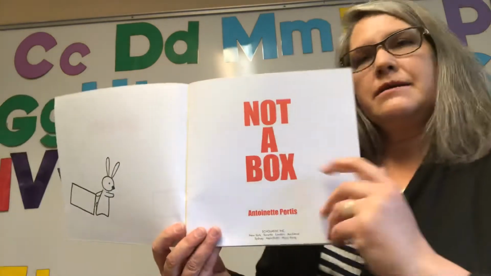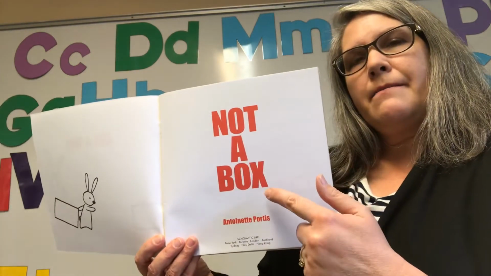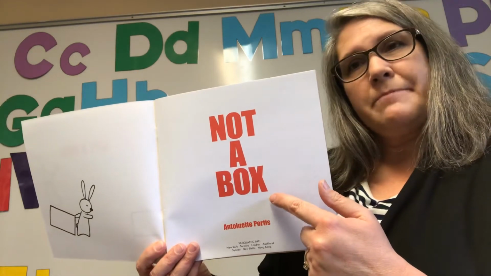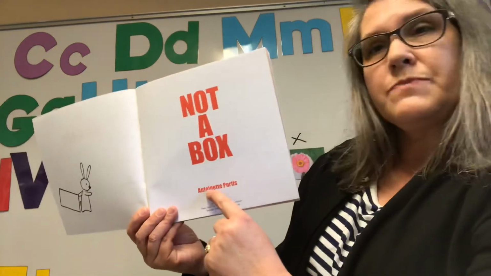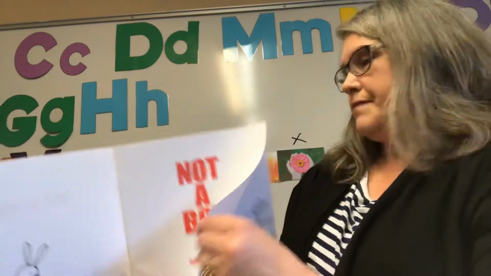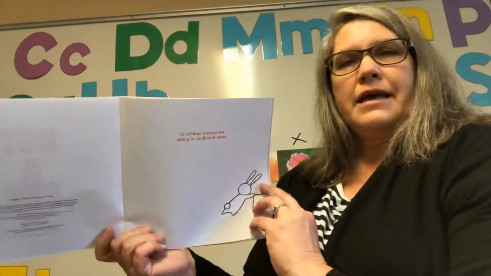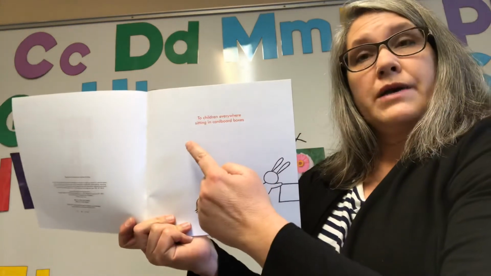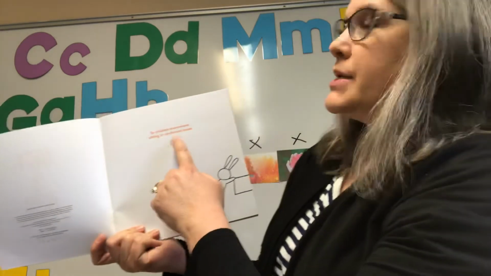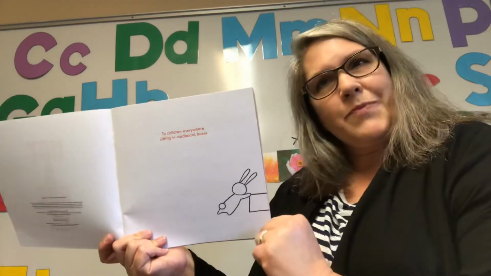Here's the title again. Not a box. The person who wrote this book is Antoinette Portis. And this, I like this little dedication. This says why he wrote the book. It says, to children everywhere sitting in cardboard boxes.